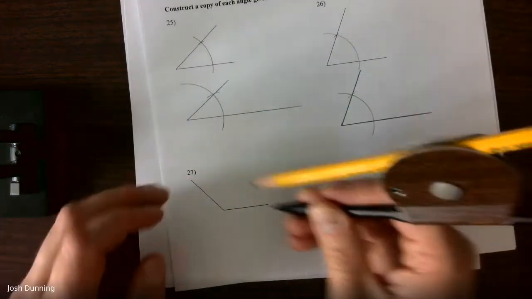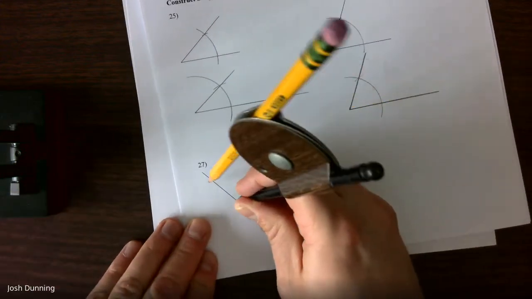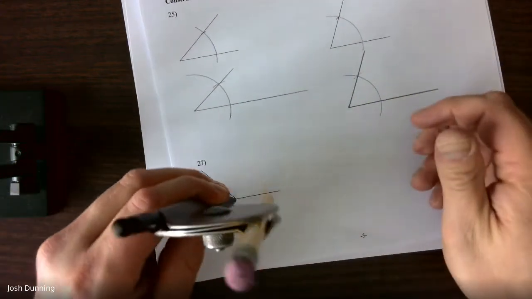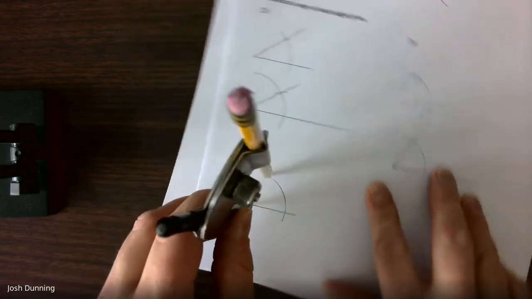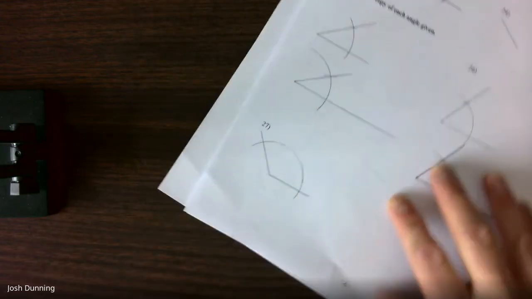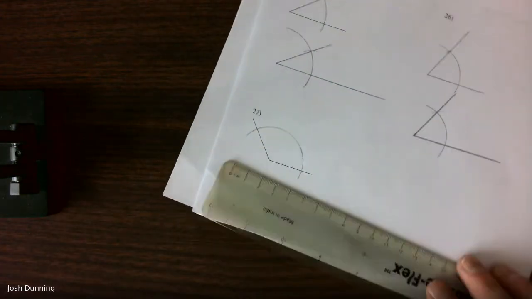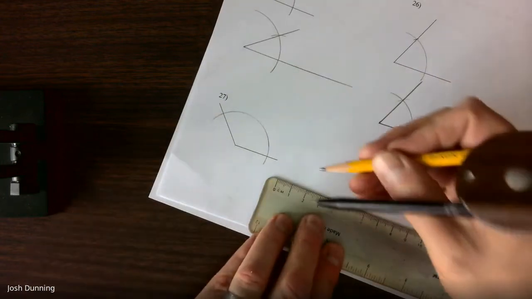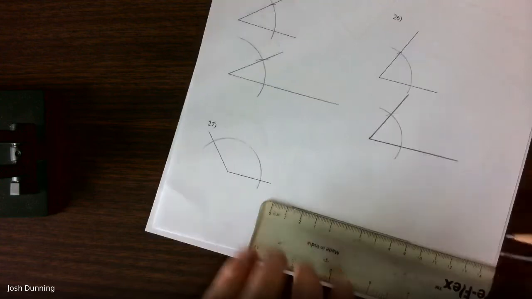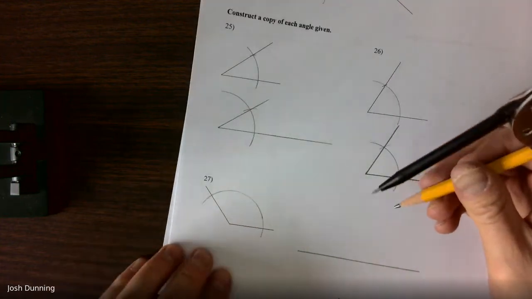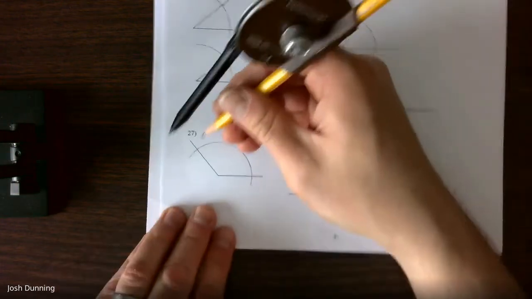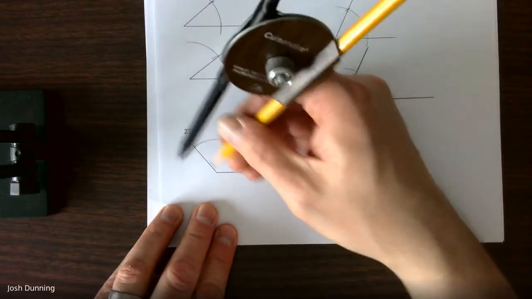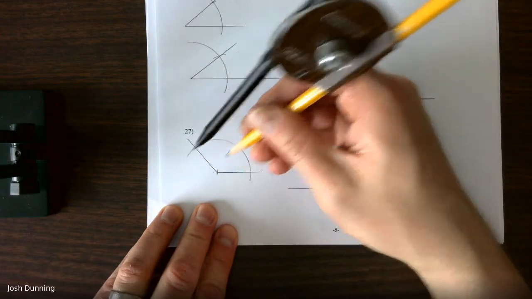Same idea. Even though this angle's more open, it's more obtuse, we are going to draw an arc so that it hits twice. Forgot to draw a line first. I'm going to be careful not to change my compass so I don't have to redo that. Now, look, it's going to hit over here to the left of the end, the vertex.